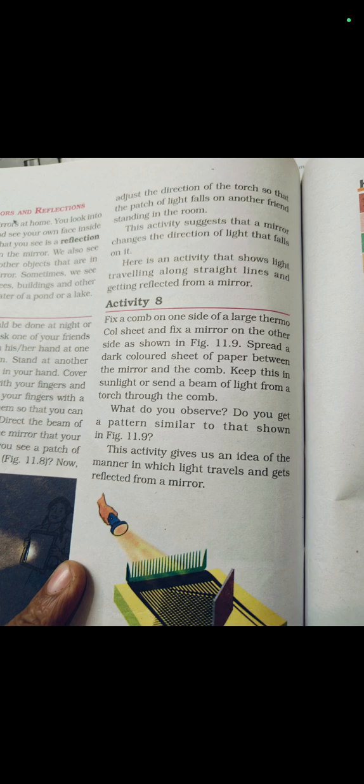Activity 8. Fix a comb on the side of a large thermocol sheet and fix the mirror on the other side as shown in figure 11.9. Spread a dark color sheet on the paper between the mirror and the comb.